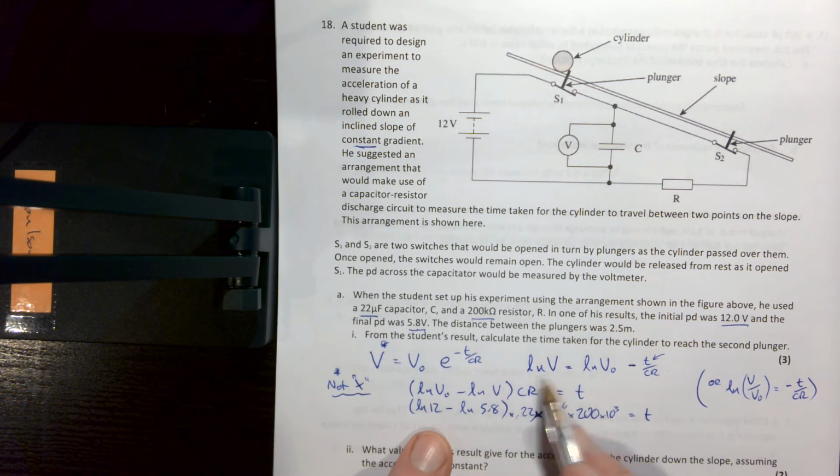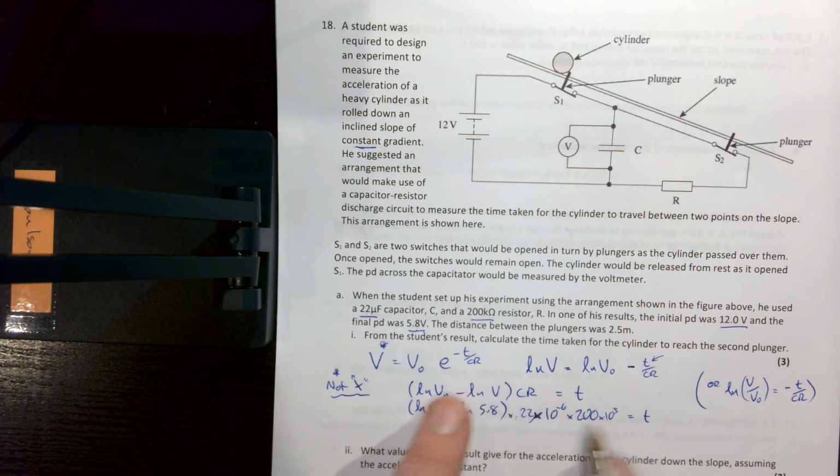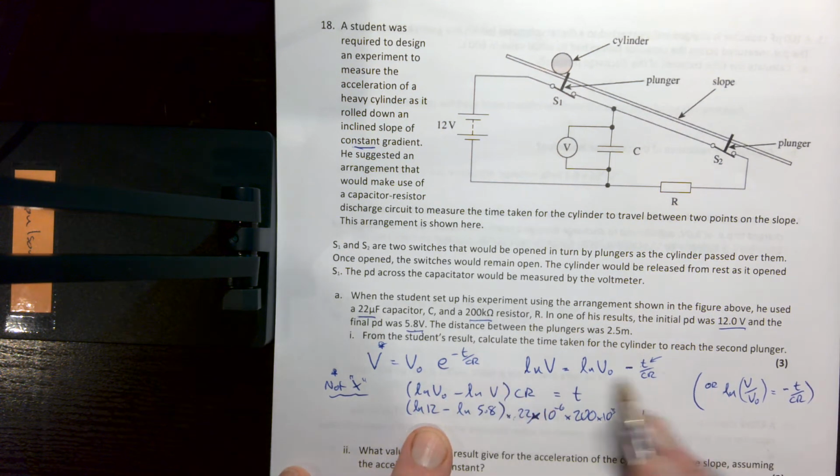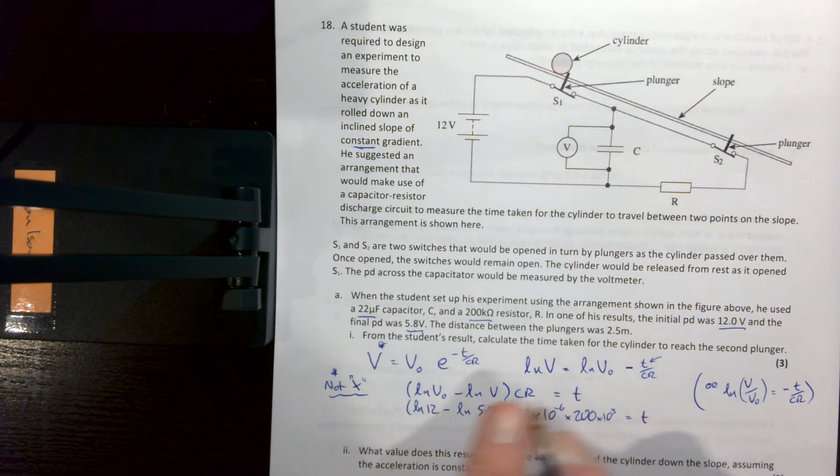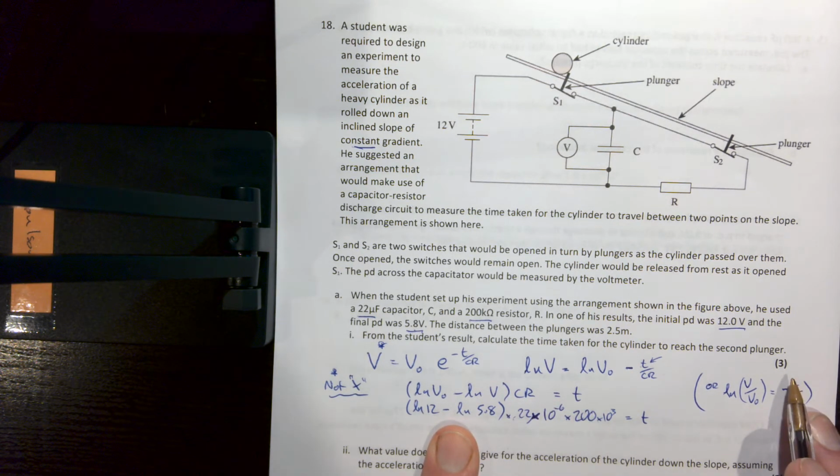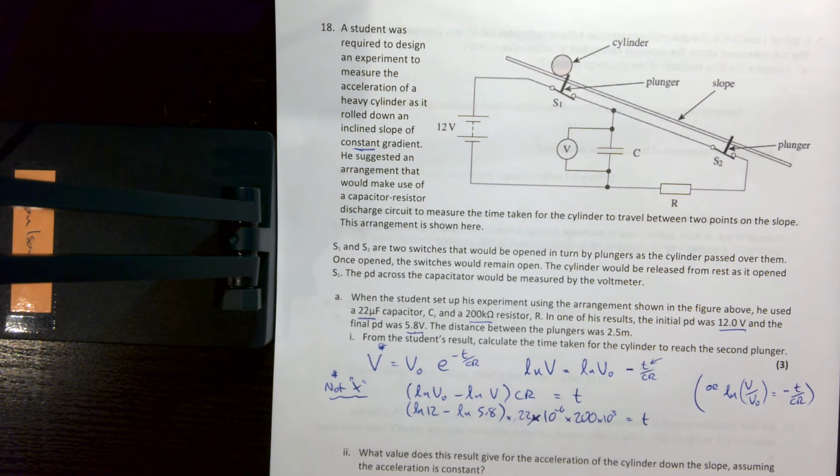I've shown alternative methods there, doesn't matter which way, but I've got my rearranged equation, I've input my data, so that's my second mark, and then my third mark is obviously for the answer.